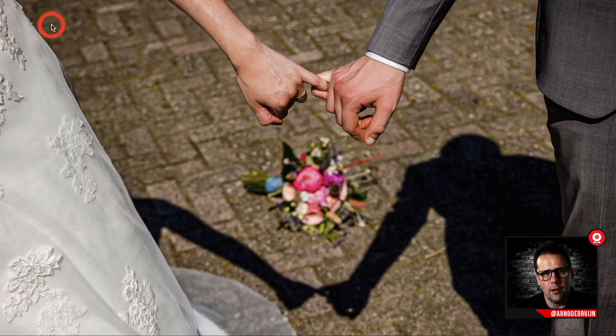This was a parking lot, very boring, but what we did is we used the sunlight in this image to light the bride and groom's hand, a little bit groom, a little bit wedding dress, and we posed our shadow exactly between those hands, the flowers, the wedding dress, and the groom.